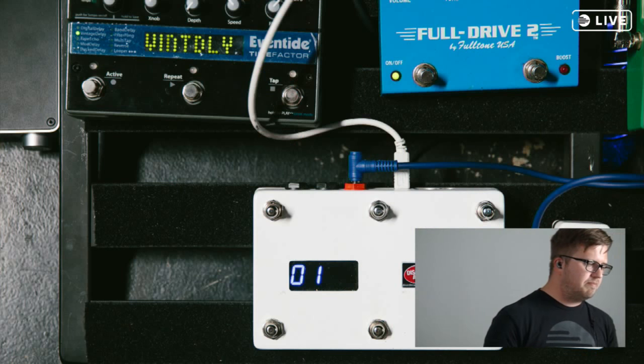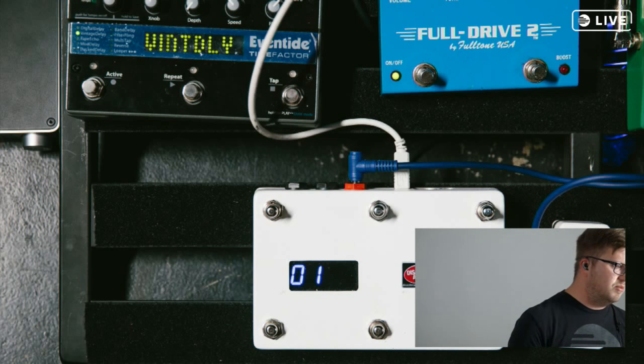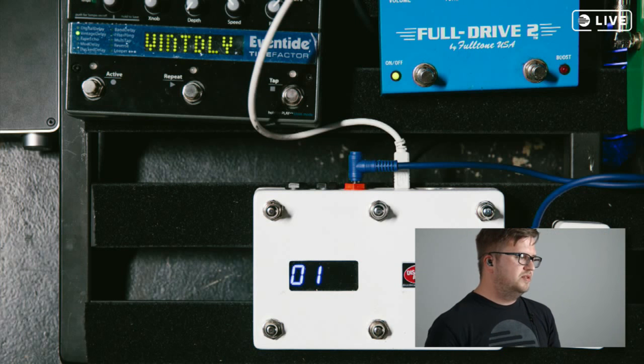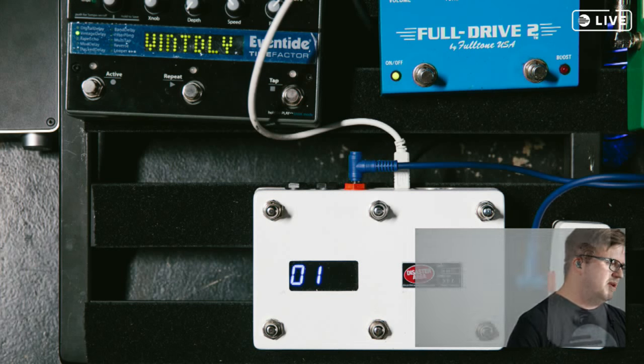Again, we mentioned this earlier, but for us guitar players, and I'm one of those included, it allows you to sync to delay pedals. So as guitar players, we have delay pedals like this guy.